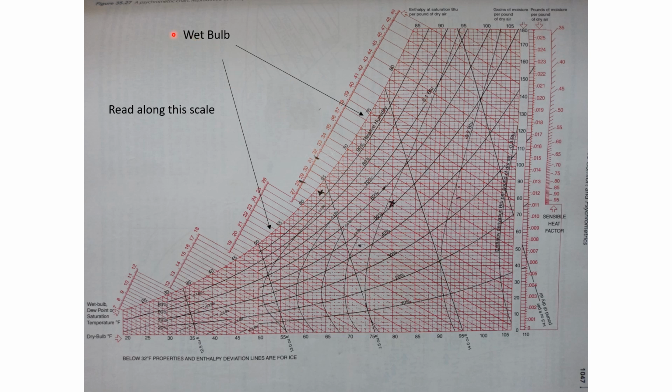Okay, so let's talk about the wet bulb. You're going to read the wet bulb along this axis right here. So these are the numbers where you're going to read it. And keep in mind, each one of these lines is 1. So 55, 56, 57, 58, 59, 60. Sometimes I've actually been confused by that.